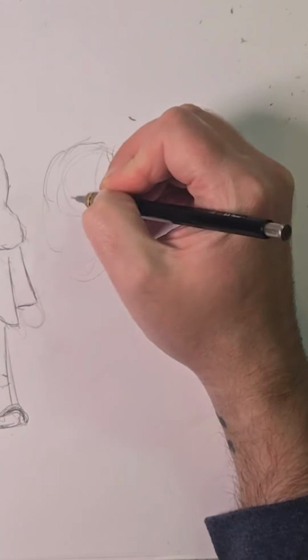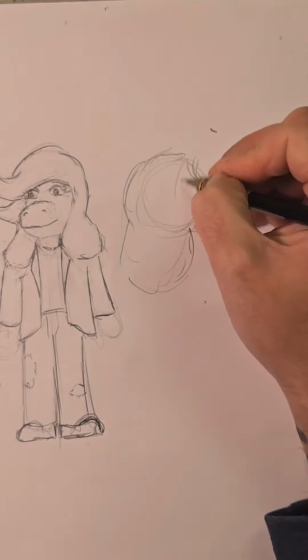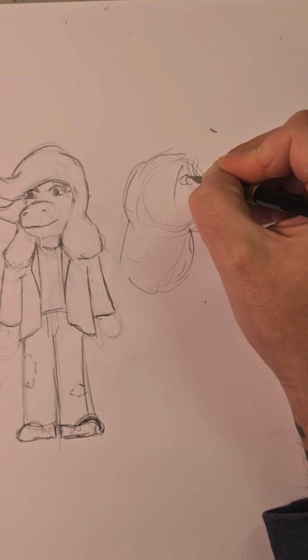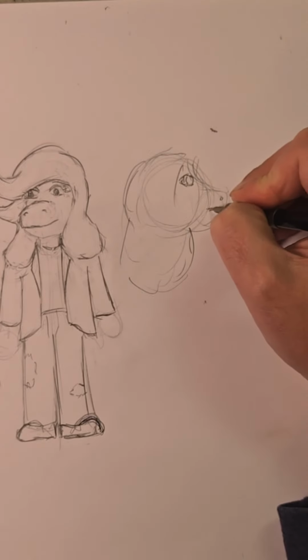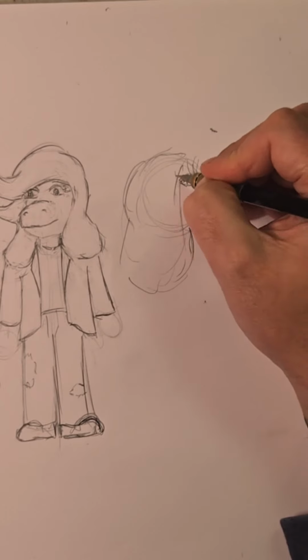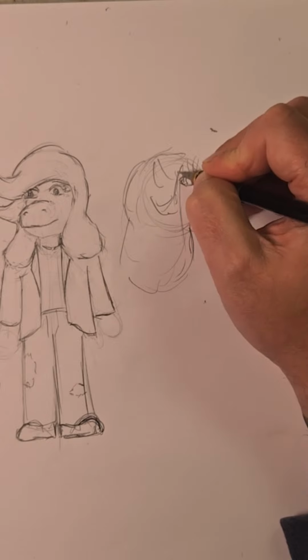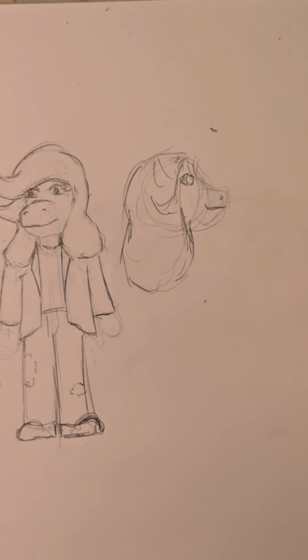And that's got to be, am I in frame still? Yeah. And that's got to be much easier to draw. I'm holding my breath. Sometimes I hold my breath when I'm drawing something, and I don't know why. I try not to.